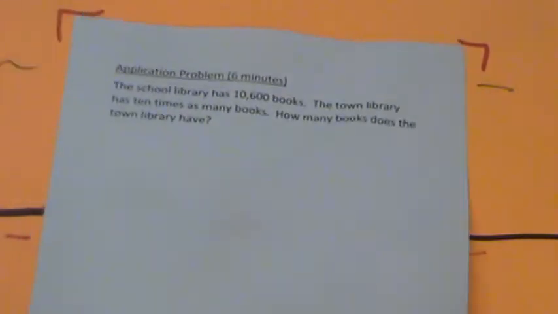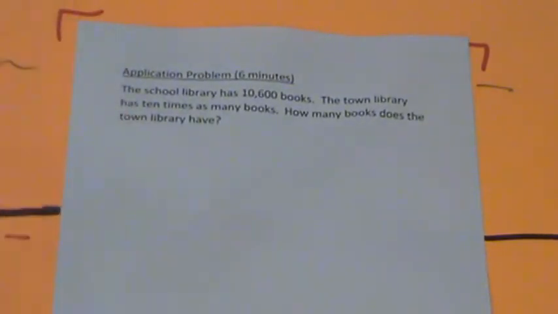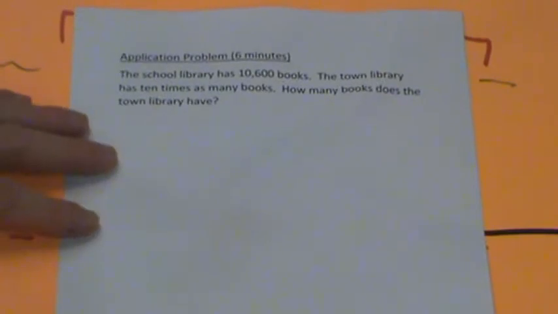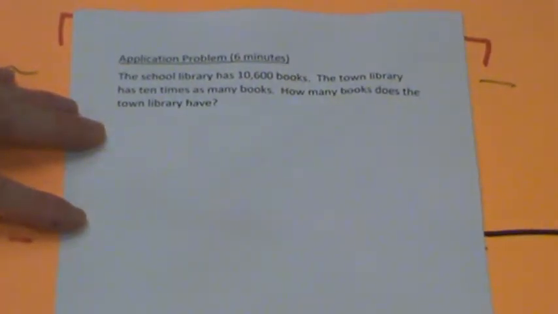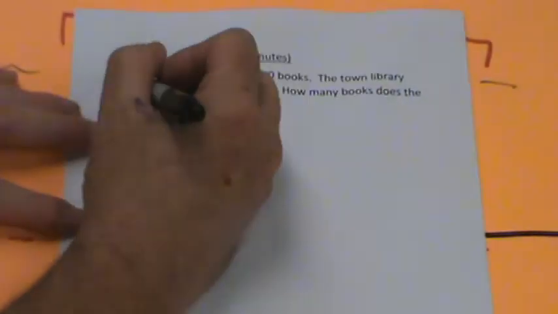Time to move on to the application problem. Follow along with me by writing this down, not the sentence, but the drawing we do. Remember, we read, draw, and write in Eureka Math. So let's take a look at what we got going here. The school library has 10,600 books. That is something that we know, so we're going to underline that.